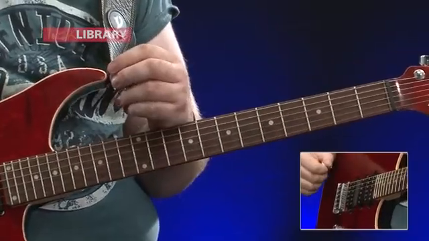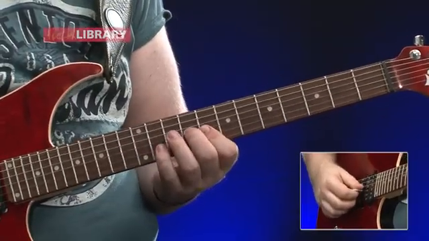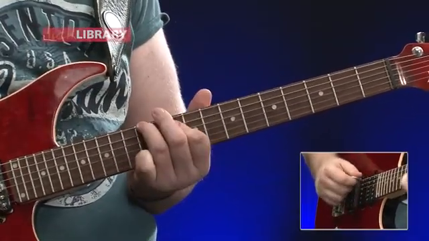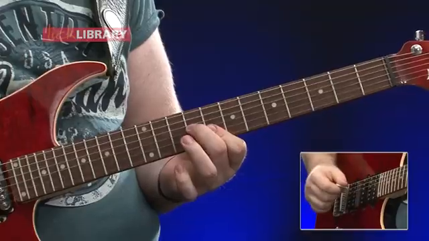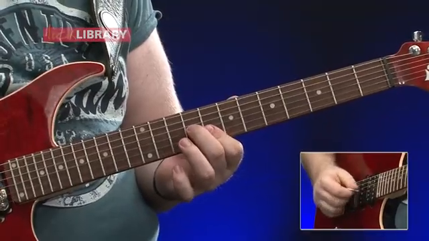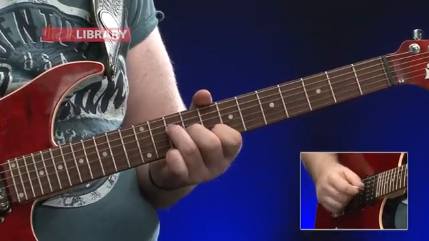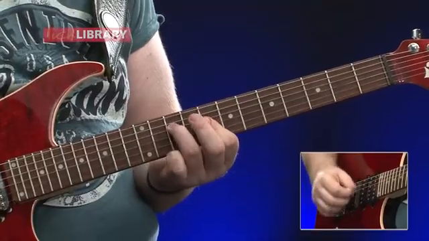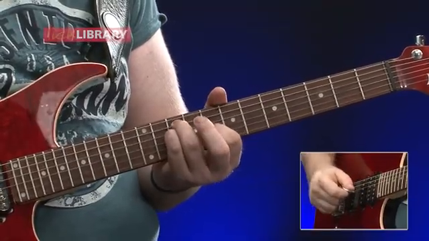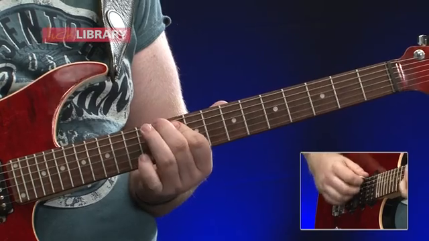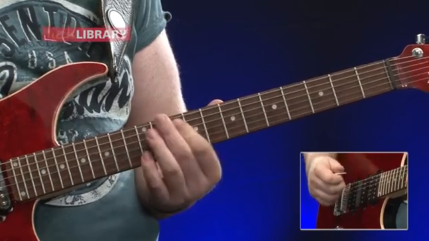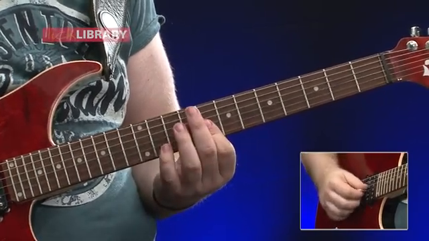Then try and move it up to the next position. So where we played C major, I can move the third down. And we've got a series of minor triads.